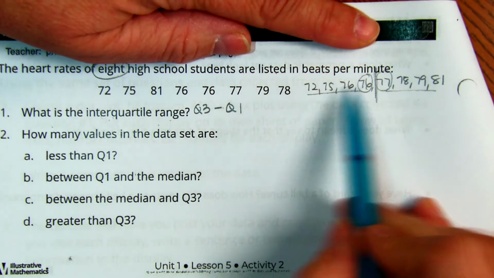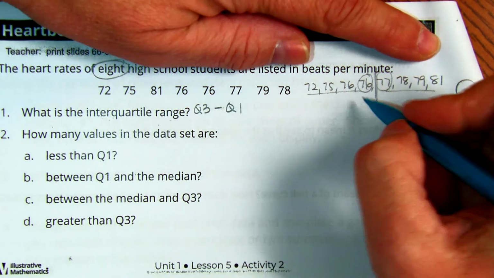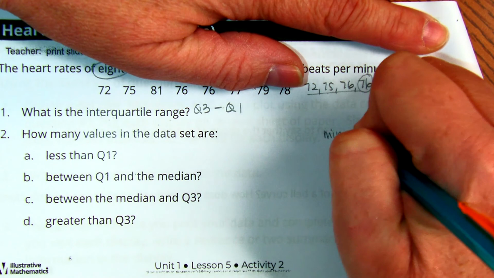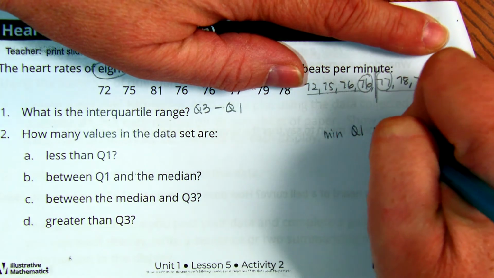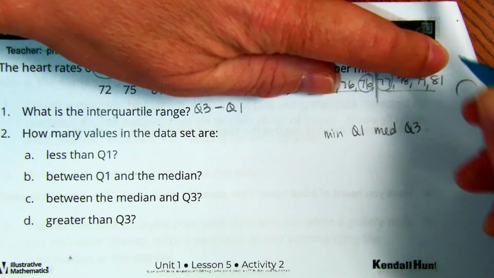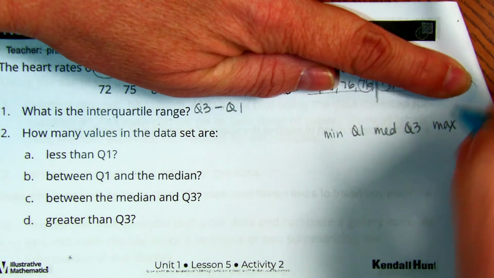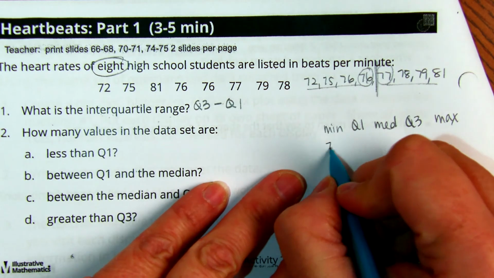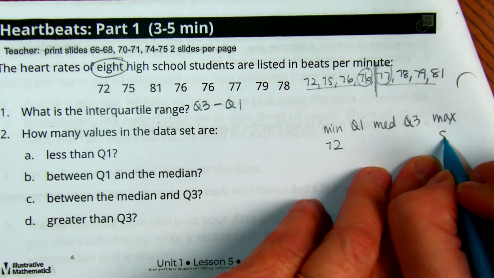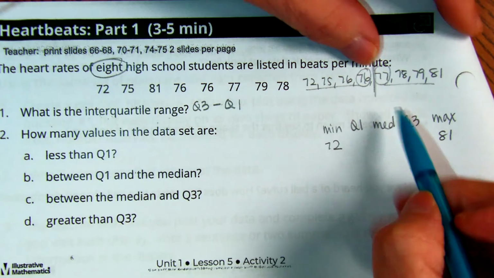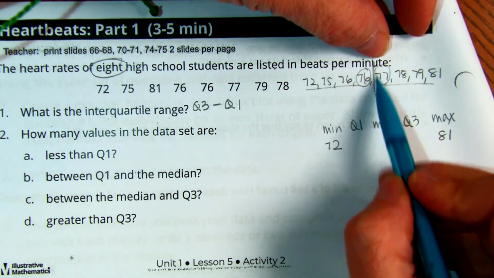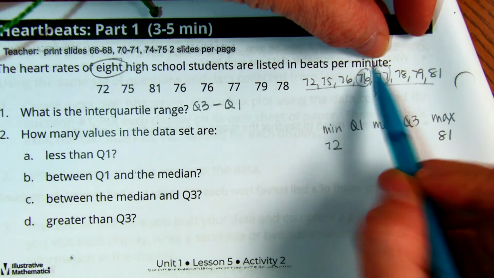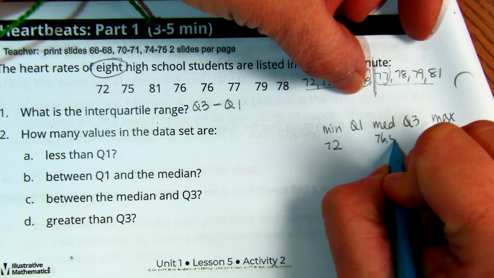So let's go ahead and complete our 5-number summary here. I have the minimum, quartile 1, the median, quartile 3, and then the max. Again, make sure all of your numbers are in order. The minimum, I think, is the easiest to find. Max is going to be the next easiest to find. The median, we said, is right between these two. So if this is 76 and this is 77, and I find the average of those, I'm going to end up with 76.5.